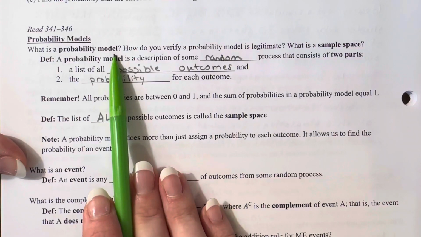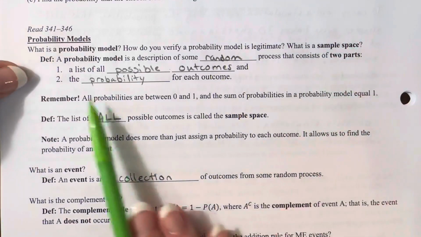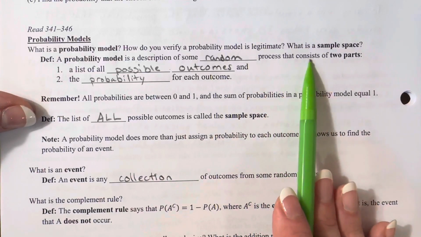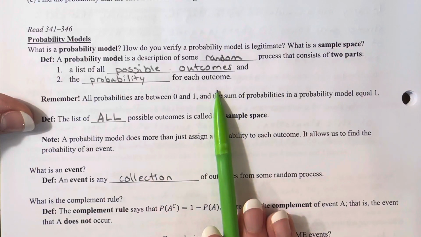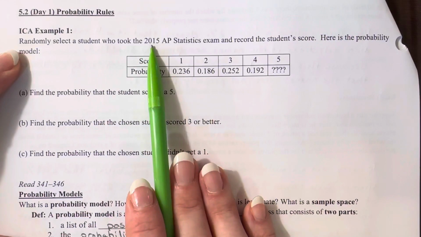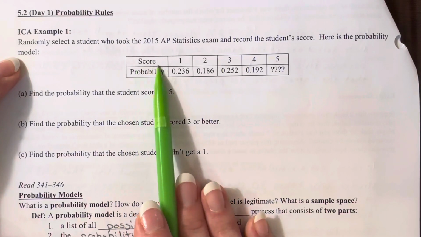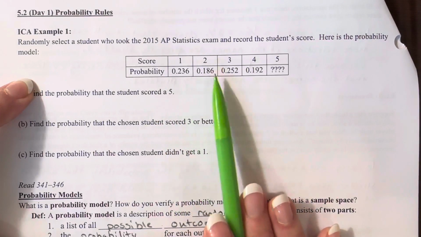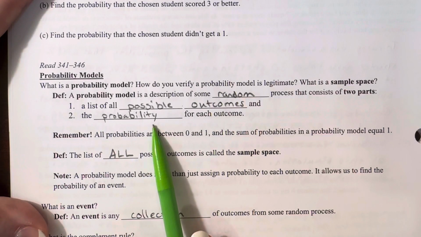So what is a probability model? How do you verify a probability model is legitimate, and what is a sample space? For our definition, a probability model is a description of some random process that consists of two parts: a list of all possible outcomes and the probability for each outcome. As you can see up here, when you randomly select a student who took the 2015 AP Statistics exam, there are only 5 possible scores, 1, 2, 3, 4, and 5, and then the probability of each score is identified below. So it listed all possible outcomes, and then the probability for each outcome.